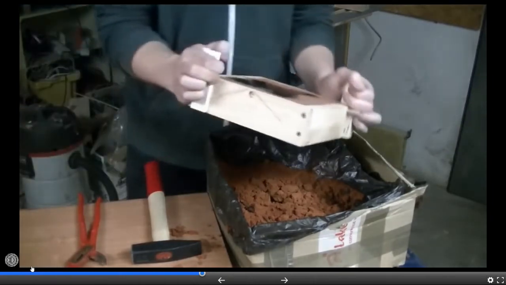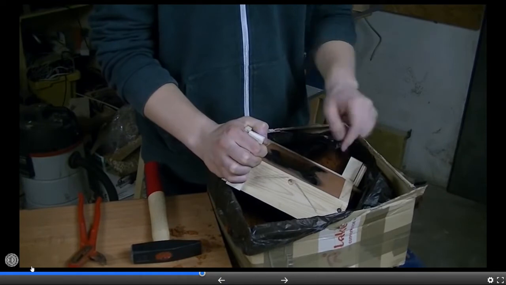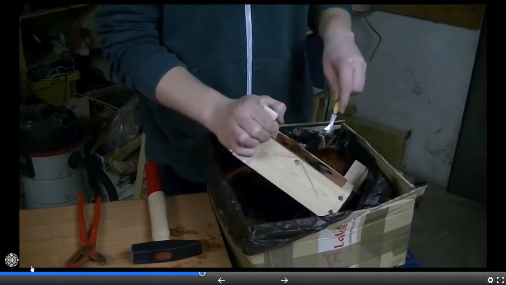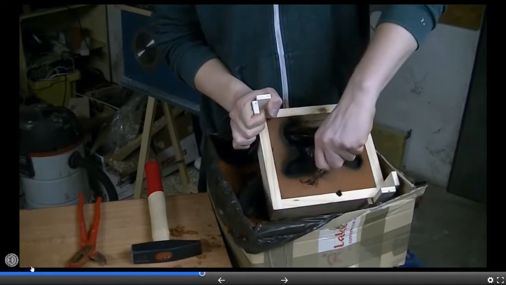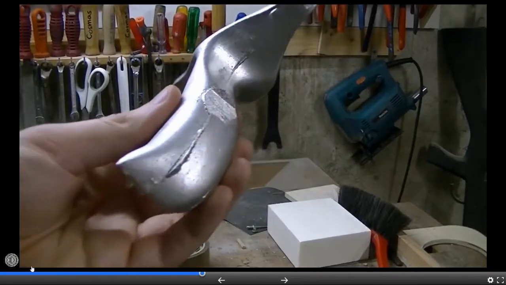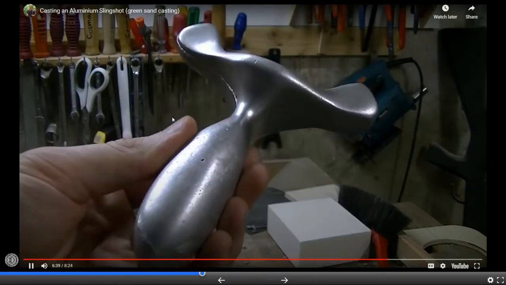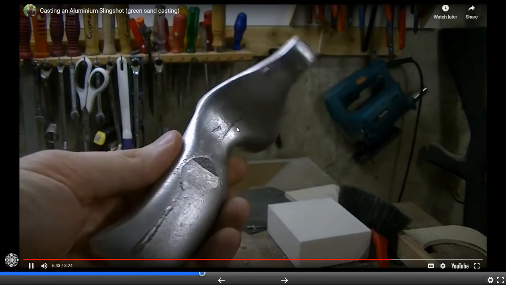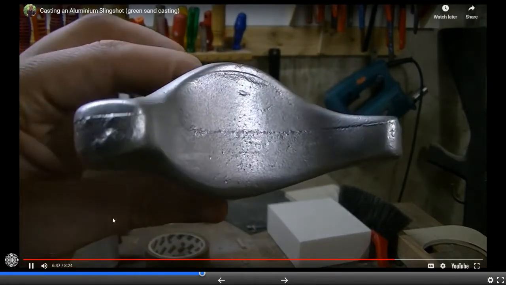The molding sand can be reused several times. That's one of the benefits of the sand casting process: you can just continue to use the sand over and over and over again. And so it's very, very economical. And now what he's going to do is finish this off with some grinding to make things smooth. But essentially, that's the whole sand casting, green sand casting process.